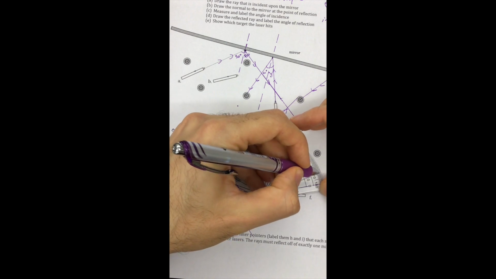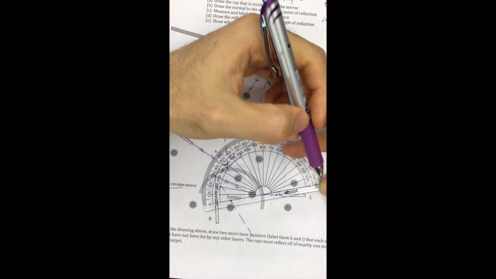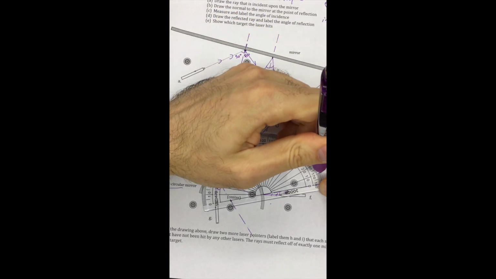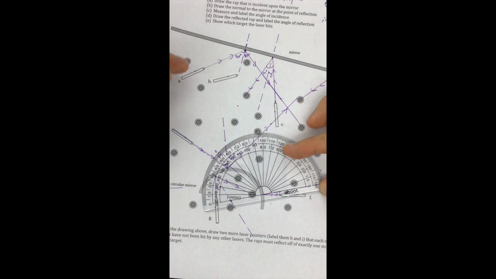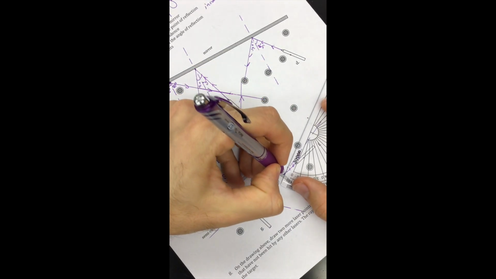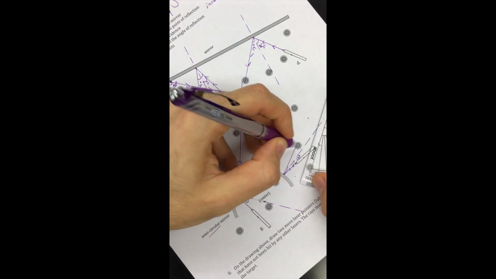There's my 10, 11, 12. Struggles of left-handedness. 10 would be this longer line, 11, 12, put a little dot there. Draw our line, stop it there because I've hit the target. It's not actually going to go any further.